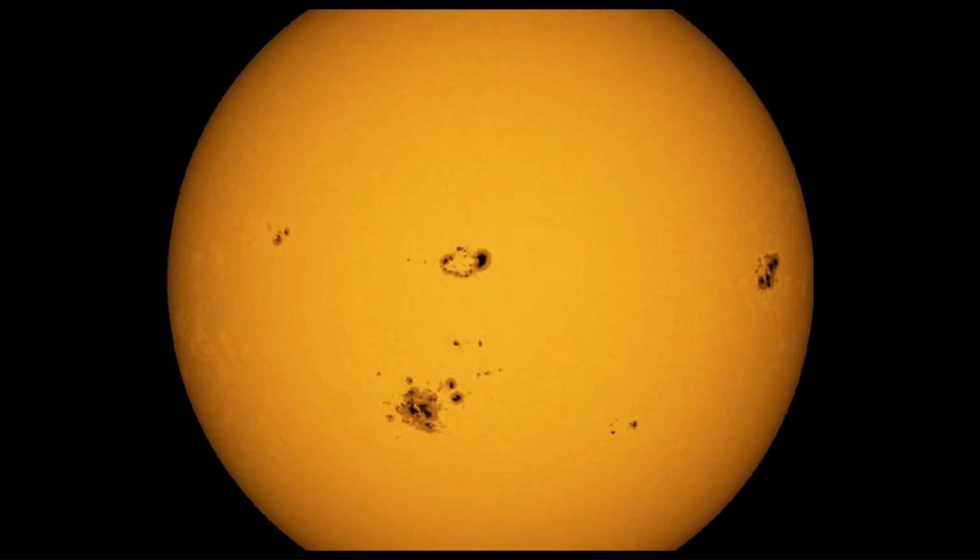And right now, as we record this in January 2026, we're probably just past solar maximum, where we have lots of sunspot activity. So you can see lots of big sunspots on the sun like this right now.